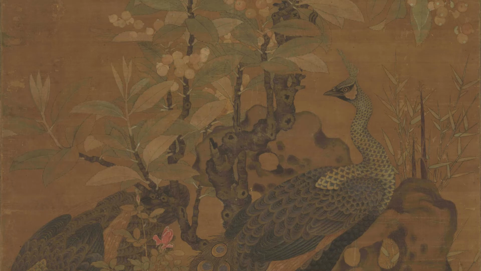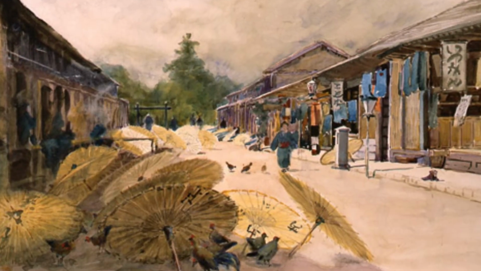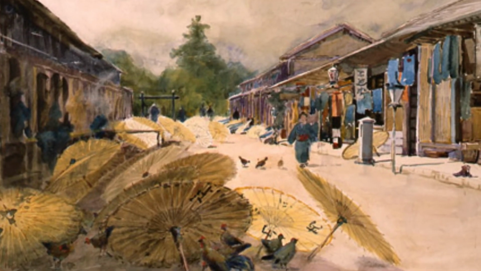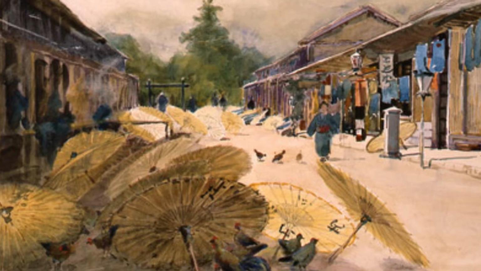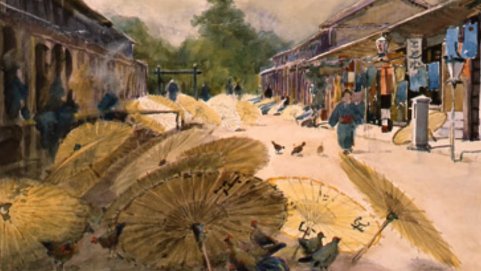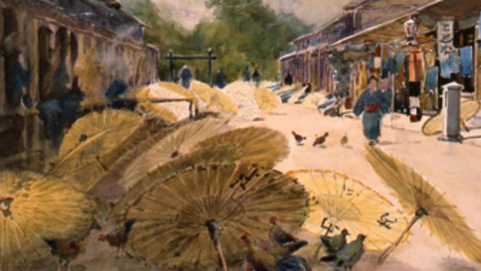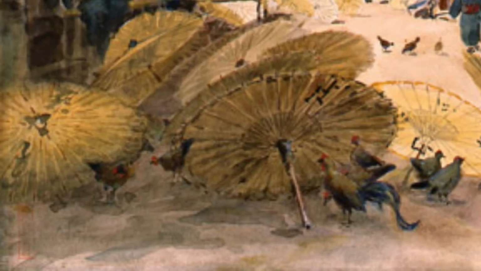Shifting to Japan, we have a more relaxing daytime painting of umbrellas on the street, made by Alfred in 1889, called Drying Umbrellas After the Rain. Adorably, the chickens have chosen the shade. I suppose even they tire of the sky water.